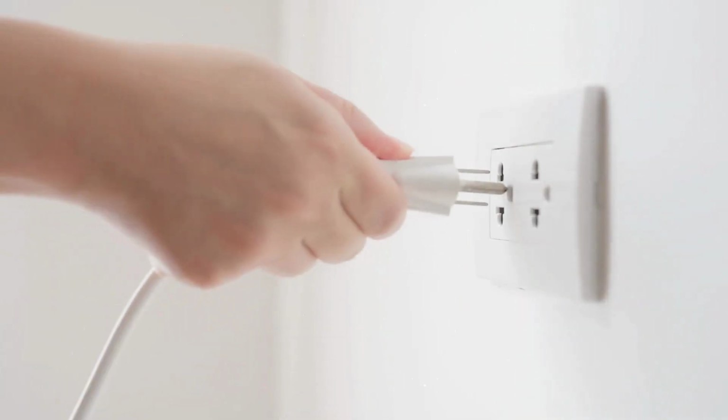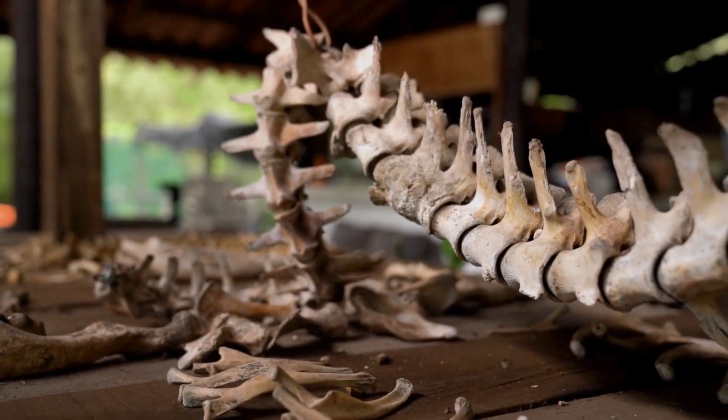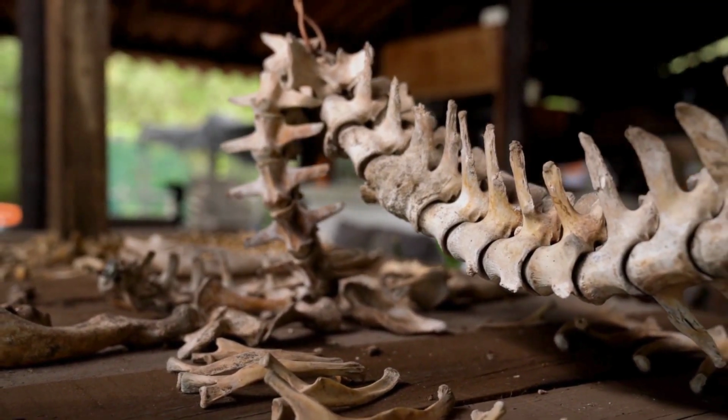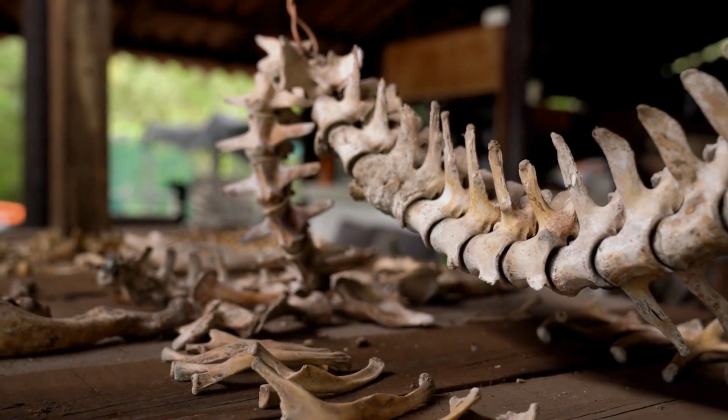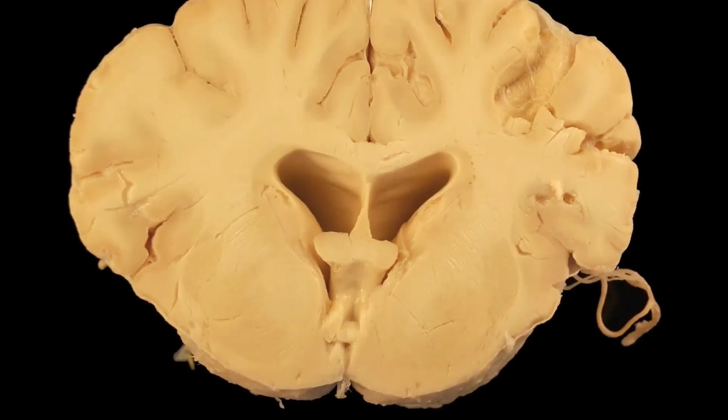What is hydrocephalus? Hydrocephalus occurs when there is an imbalance between the production and absorption of cerebrospinal fluid, CSF, in the brain. CSF is a clear, colorless fluid that surrounds the brain and spinal cord, providing cushioning and nourishment. It is produced in the ventricles, which are hollow cavities in the brain.